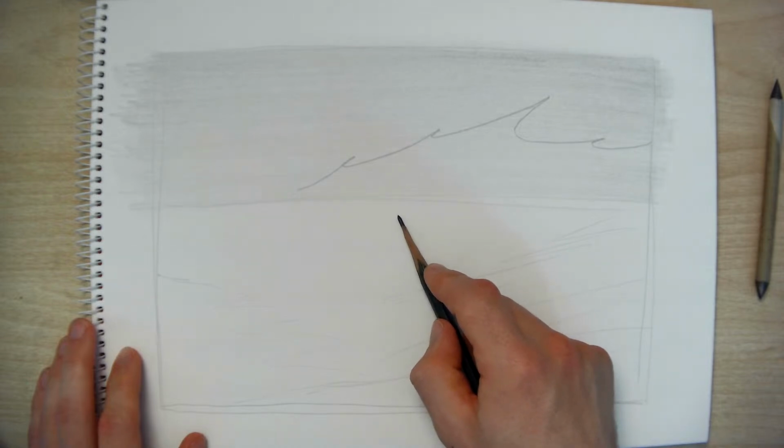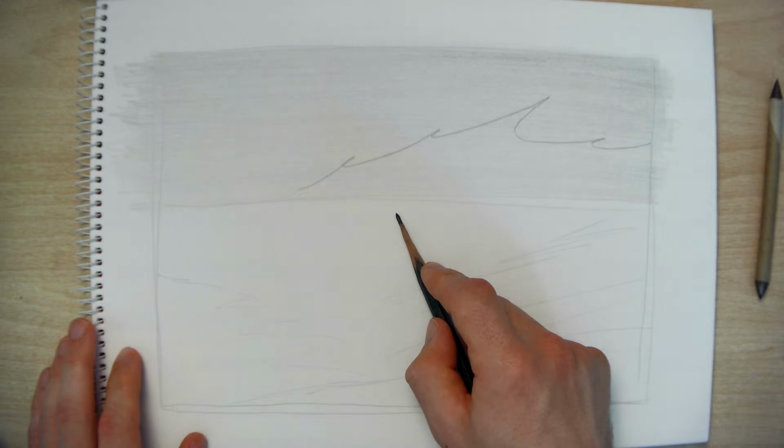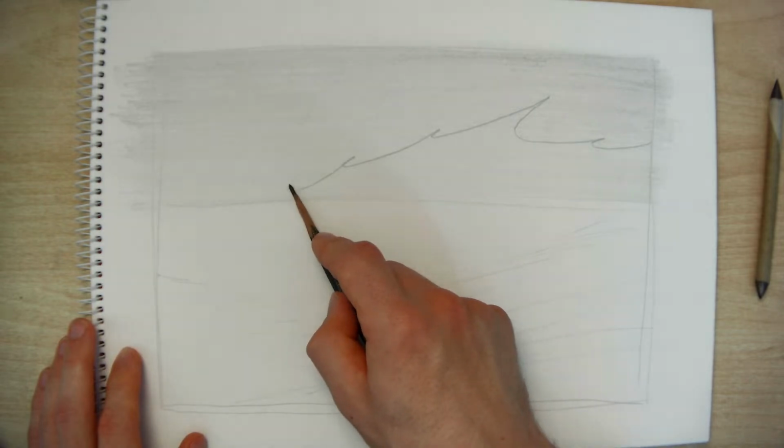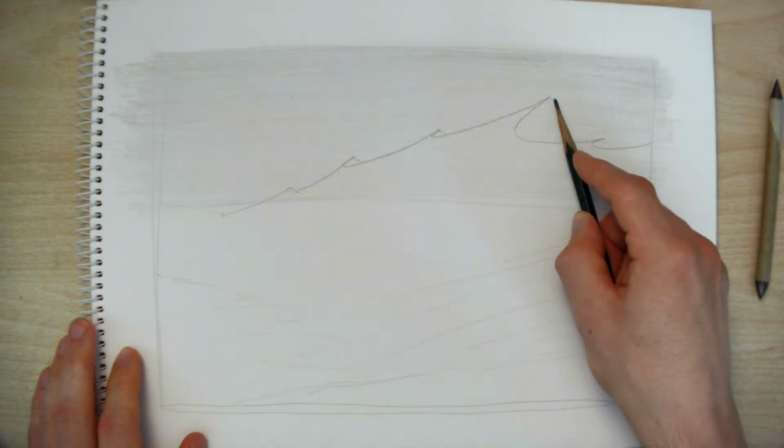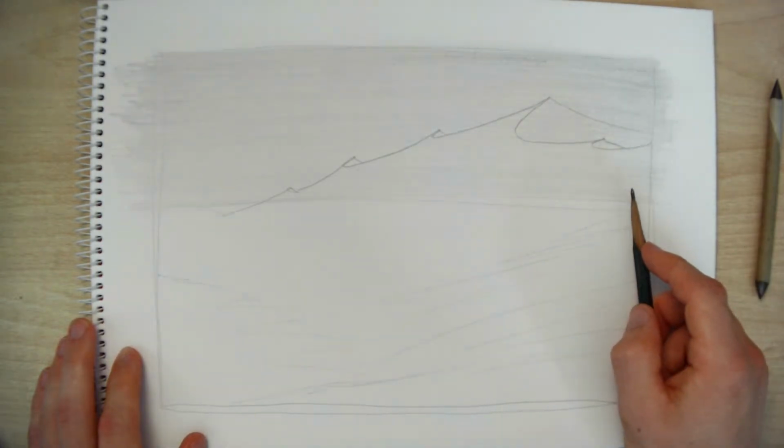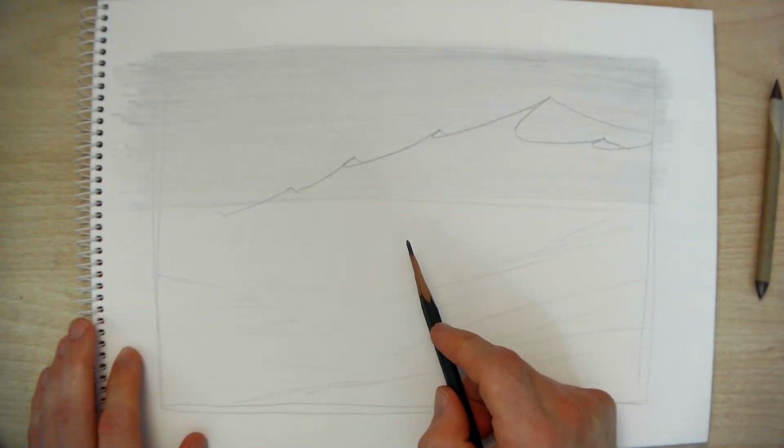Those should go more towards this part of the sky in order for it to look the way I wanted it to, but now I've made it like this. It's going to look a little strange, but that's what it is.